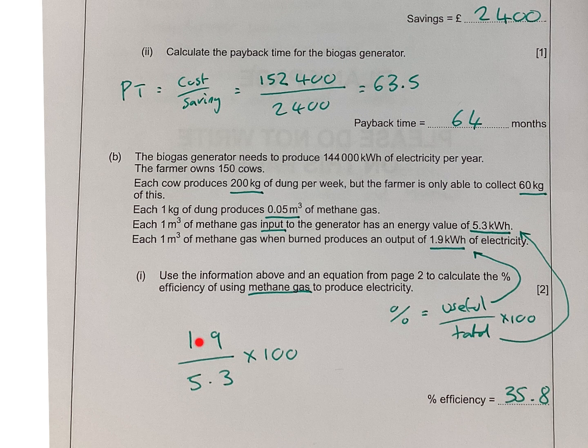So I've got my useful, which is 1.9. I've got my total, which is 5.3. No conversions needed because they're all in kilowatt hours. So just be careful of the conversions. Since it is the last question as well, they might try and catch you up there, or something like a megawatt hour. So you just have to be very careful. In this case, it's the same, so it's 35.8%. I should have maybe stuck a percentage on the end there.